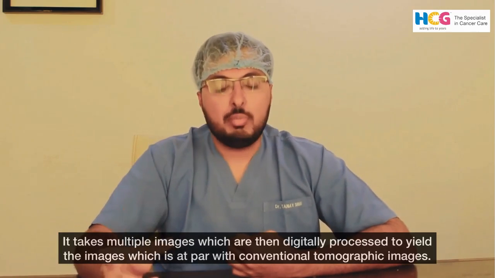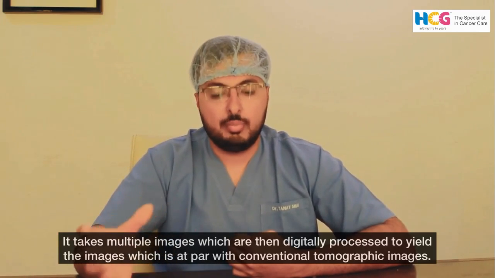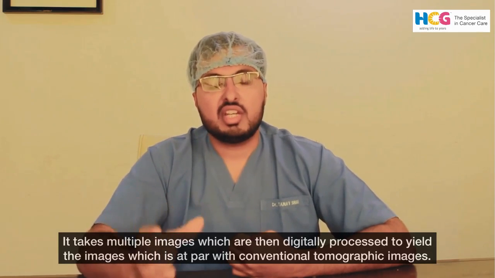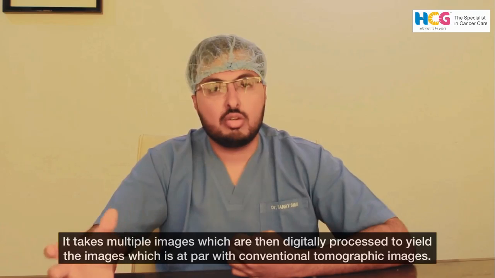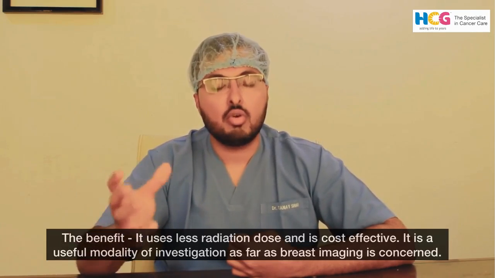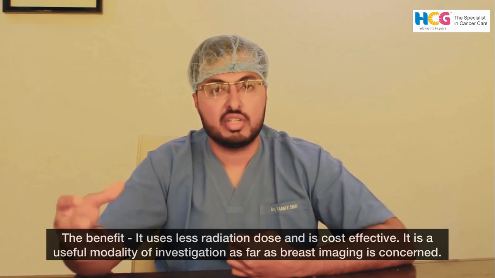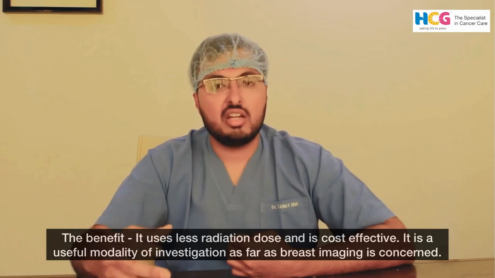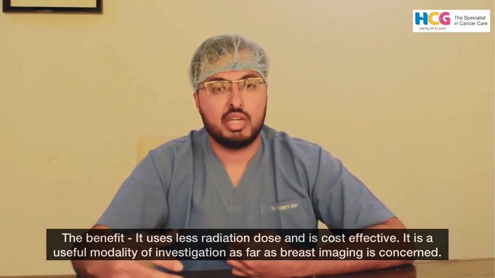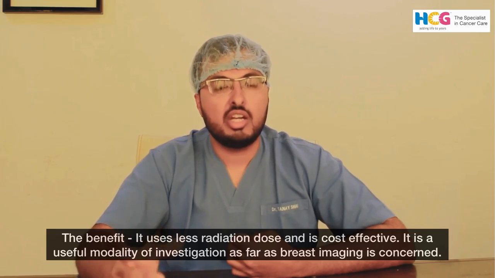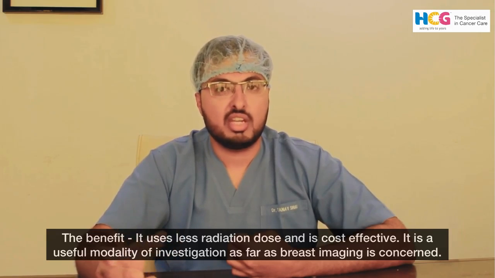It takes multiple images which are then digitally processed to yield images at par with conventional tomographic images. The benefit is that it involves much lower radiation dosage compared to conventional tomographic imaging, and it is also very cost effective for the patient. So it can be a very good and useful modality of investigation as far as breast imaging is concerned.